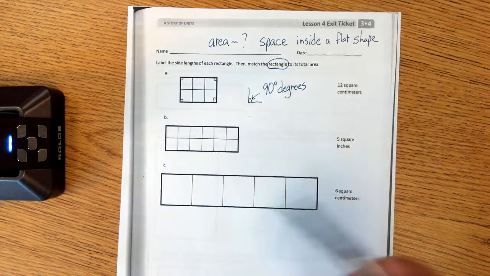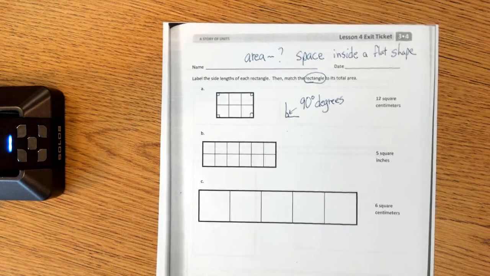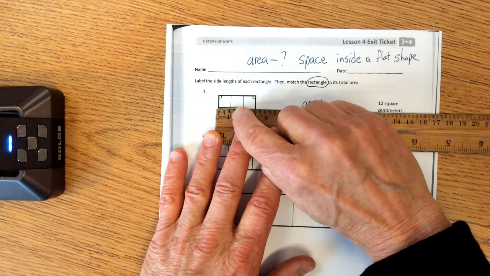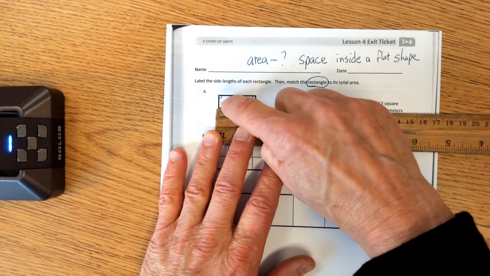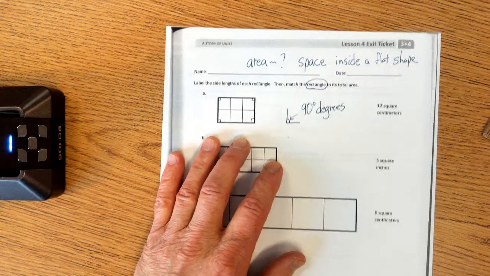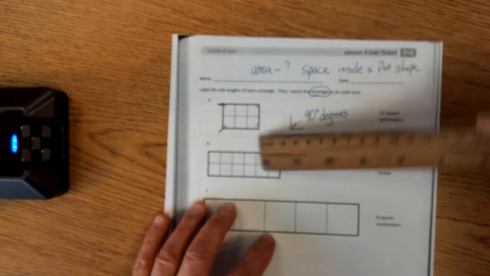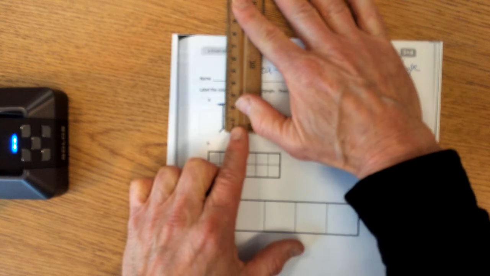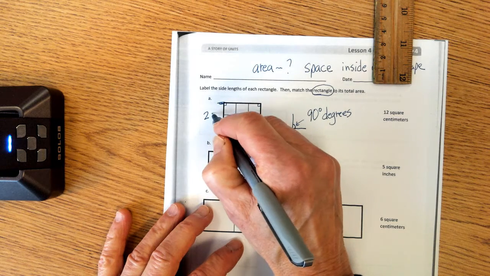Label the side lengths. This is a big part of today. Label the side lengths of the rectangle. These happen to be, I'm pulling out a ruler here, lining it up, 1 centimeter. Centimeter this way, centimeter this way, centimeter this way, centimeter this way, which means it's a square centimeter. So let's label the side length. The side length we don't measure in square units. The side length, any length, we measure in centimeters. And in this case it's 2. But we knew that without the ruler. 1, 2. So this is 2 centimeters.